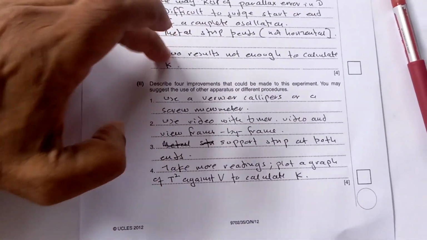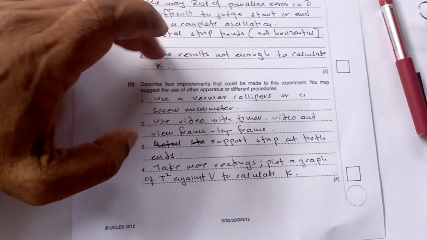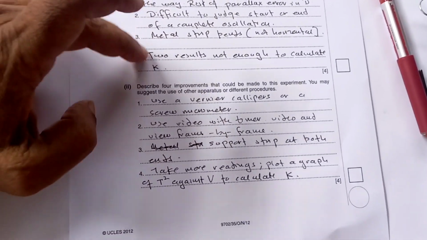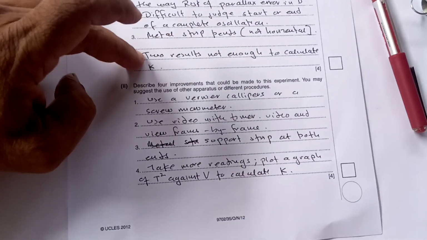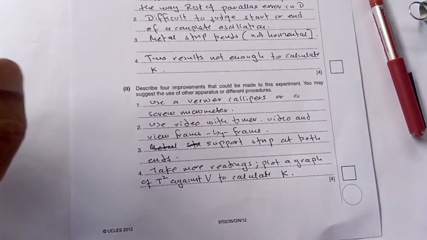These two readings are not enough to calculate K. This came up. This is obvious for all papers that you get in the examination.